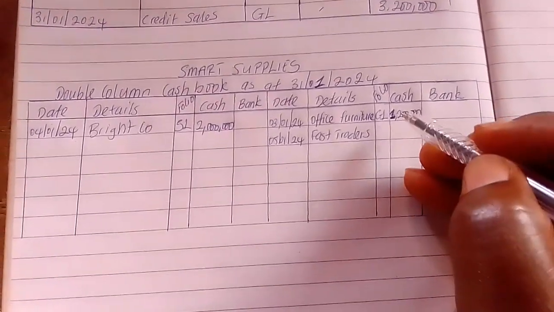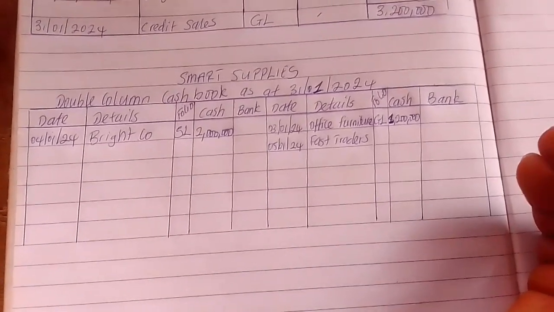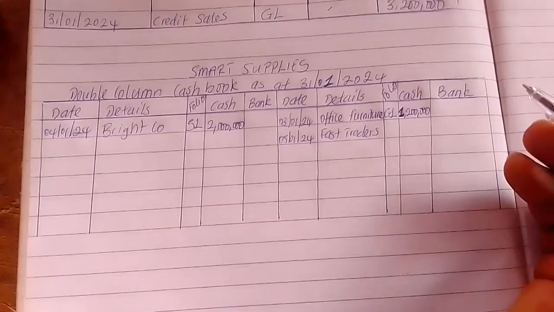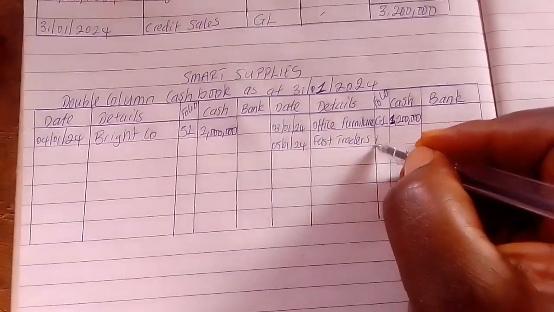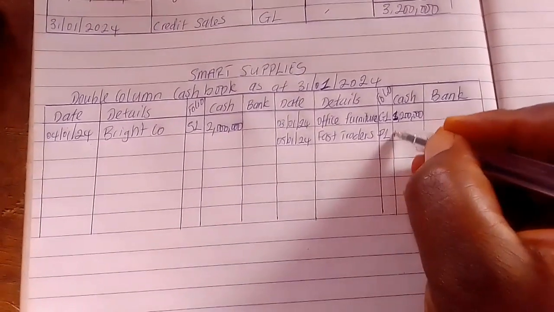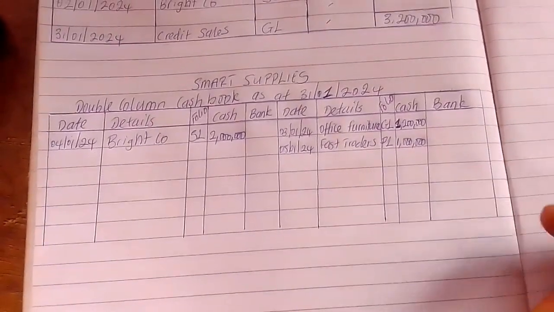So the information, if we go back to the purchase journal, you will discover that we have the PL, that's the purchase ledger. So it will be in the purchase ledger, and the amount was 1 million francs CFA.